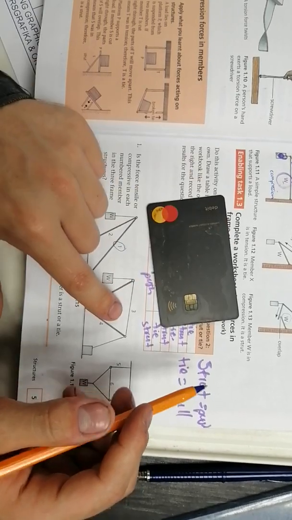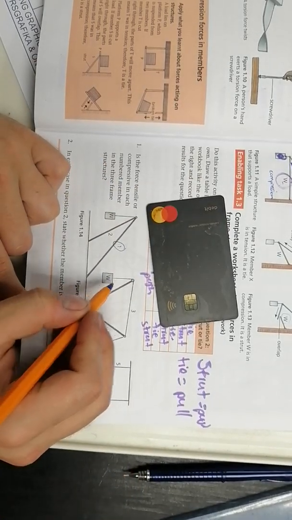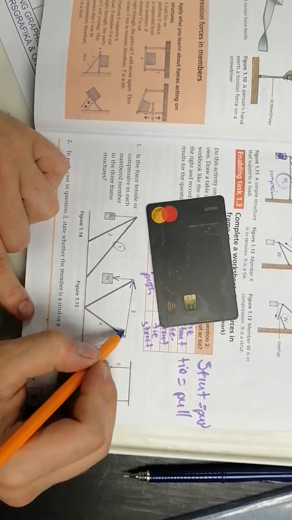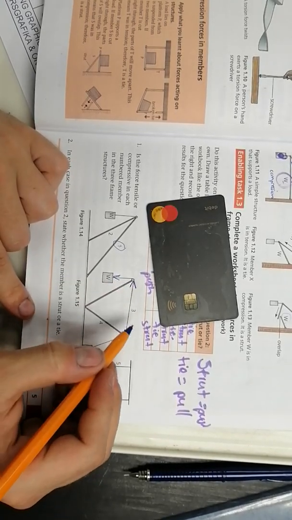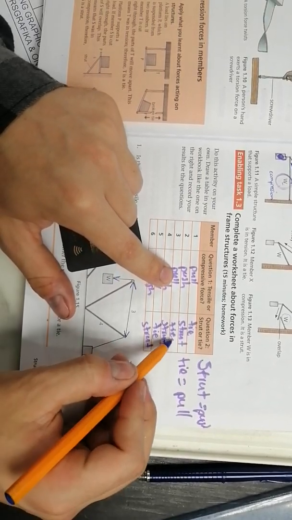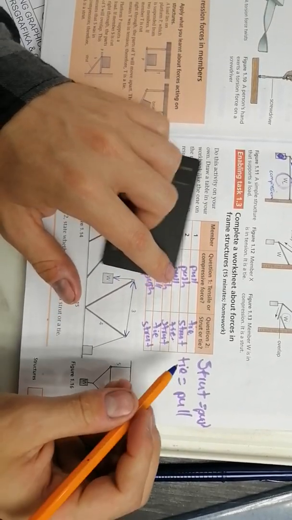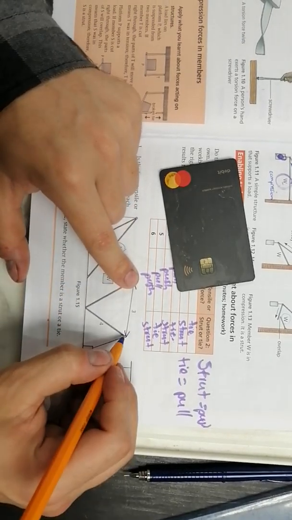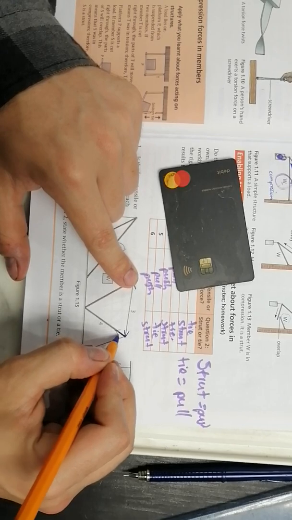Now it goes on to 3. Now this weight over here is pulling down on this rope, so it's causing tension in the rope right over here. And since there's tension, it is a pull force. A pull force is a tie. And since this rope is being pulled tight, it wants to force this joint this way.